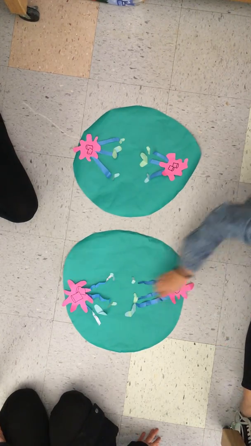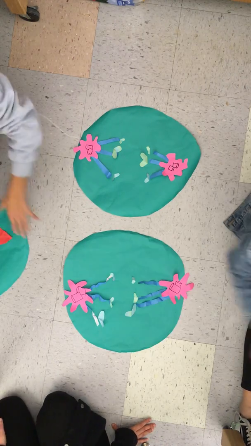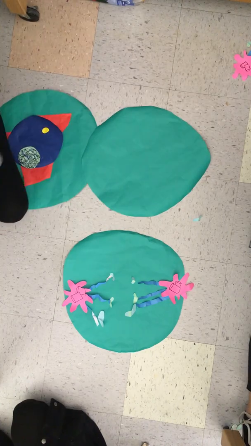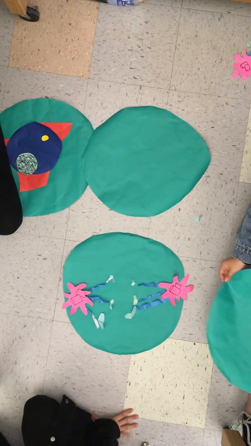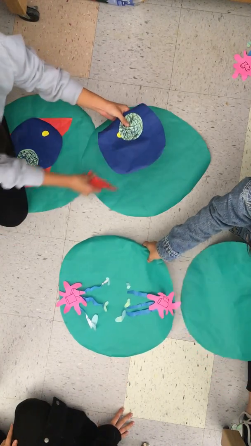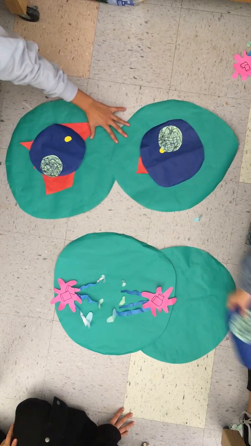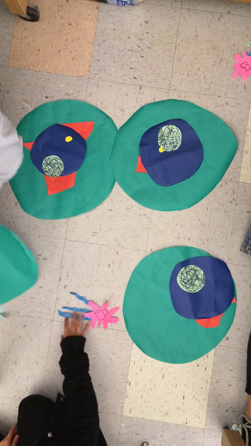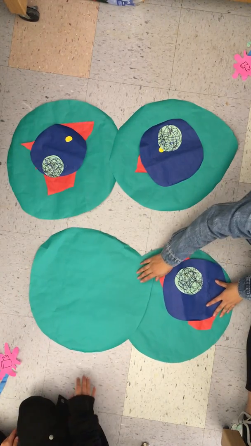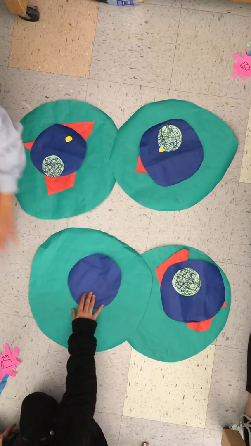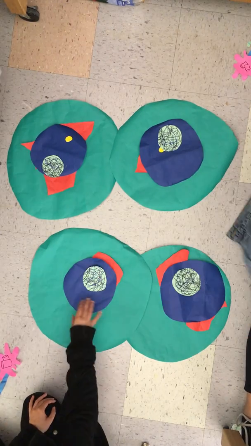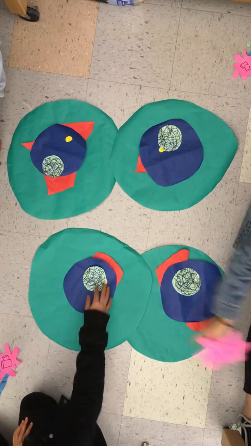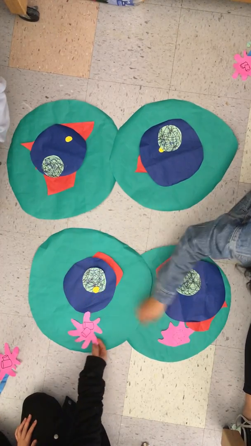In telophase 2, nuclei form. The chromosomes begin decondensing, and eventually, cytokinesis occurs.